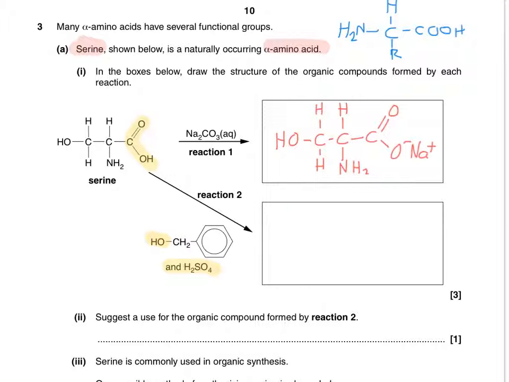Obviously it's required for the esterification to take place when the alcohol group on the compound at the bottom of the screen and the carboxylic acid on serine actually react. But also it means that you now have acid conditions. And if you have acid conditions, that now means that the NH2 could react with the excess protons.